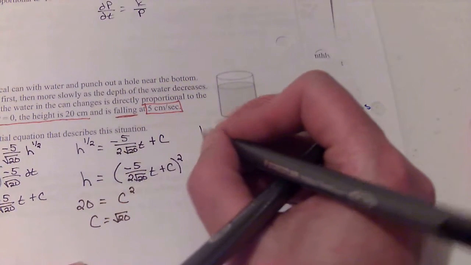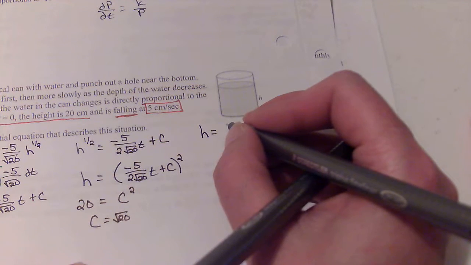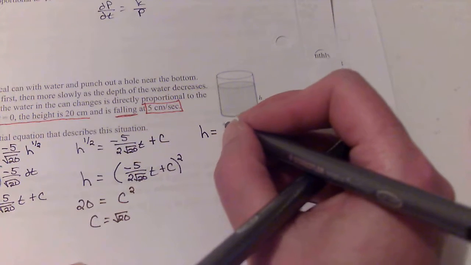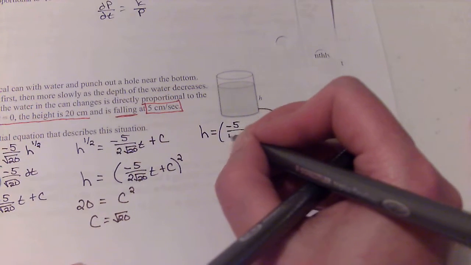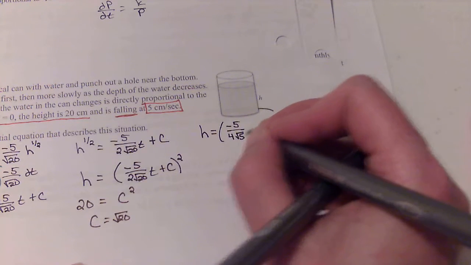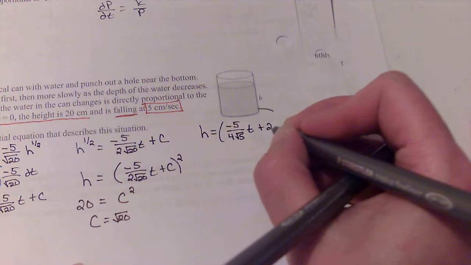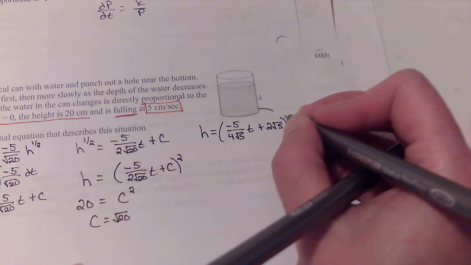So let's write that equation out. And I might end up needing to pretty up this a little bit. Let's see, I think square root of 20 was 2 root 5, wasn't it? All right, so this is going to be negative 5 over 2 times 2 root 5 t plus c, which is 2 root 5, all of that squared.